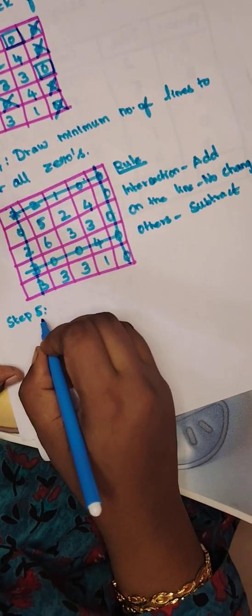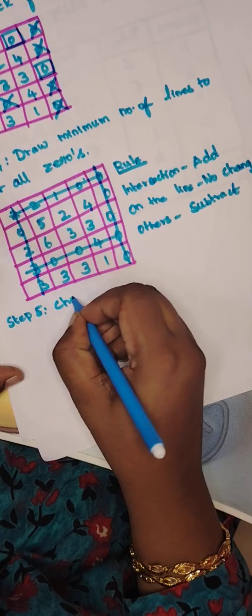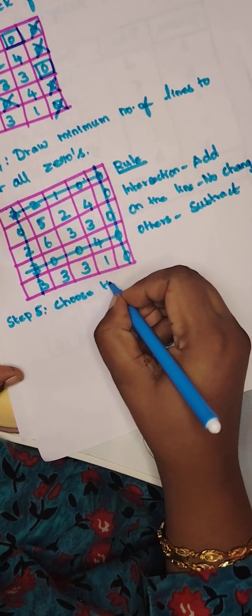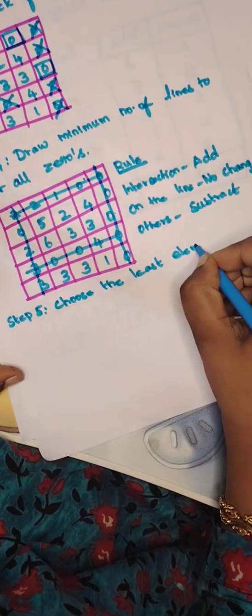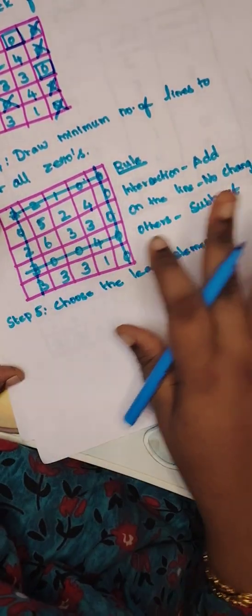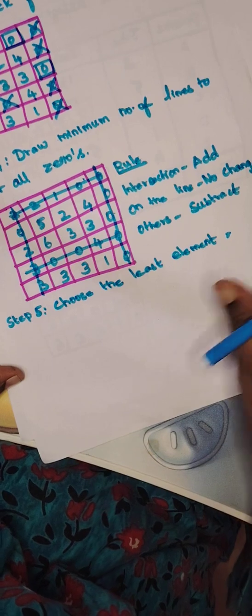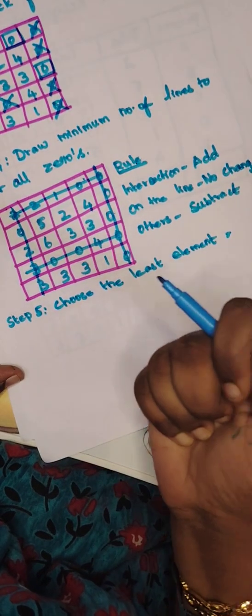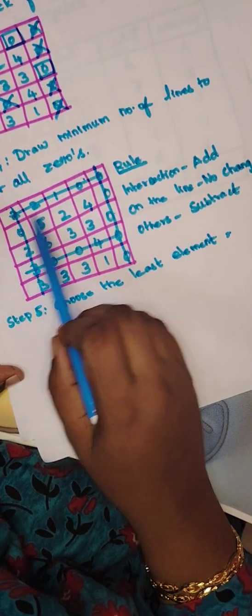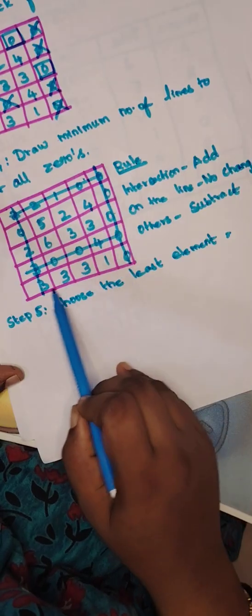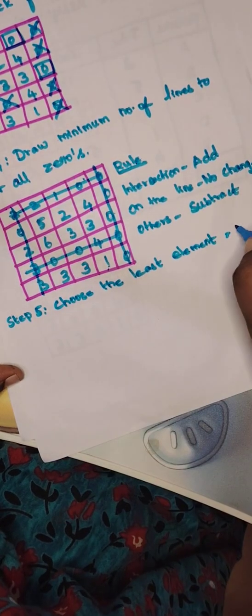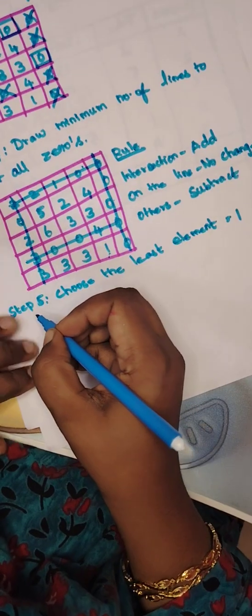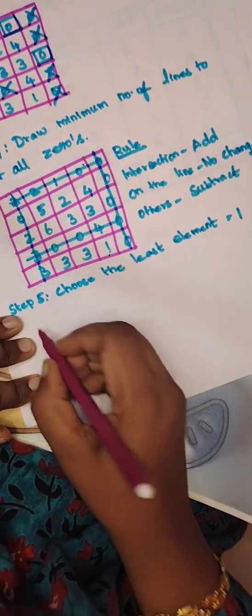In step 5 I'll choose the least element. The ones we have struck out, leave those. Apart from that, we need to choose the least element. If we look at the least element in these boxes, we can see 1 is the least element. So I'm choosing the least element to be 1 here. Now I'm going to apply the rule here.